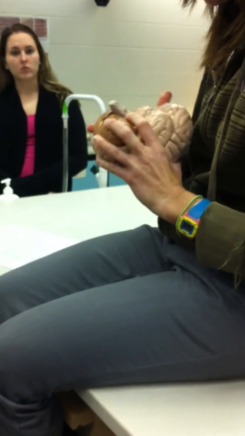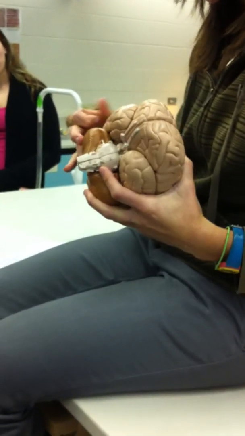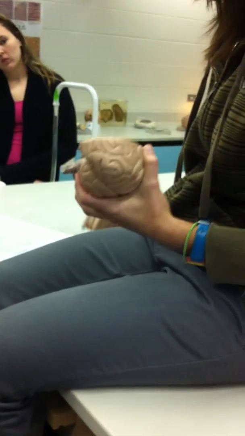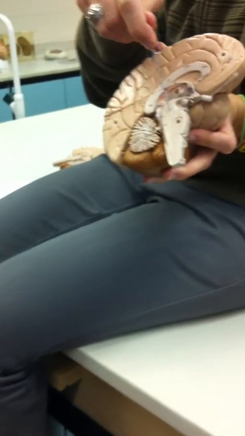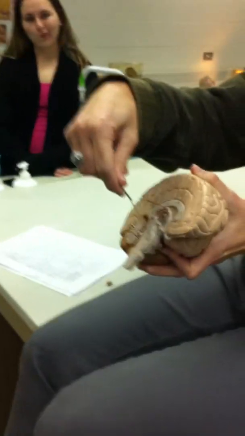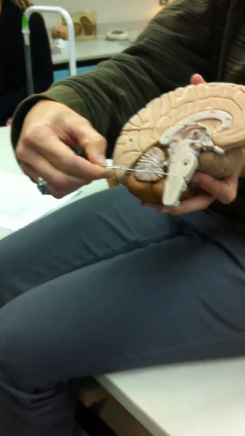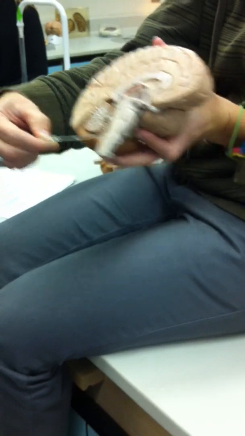Then you have your cerebellum back here, and you have your brain stem over here. So your brain stem consists of the midbrain, which is this part right here. Okay. The pons, which is right below the midbrain. It's kind of this swollen part of your brain stem. And then you have your medulla right here.